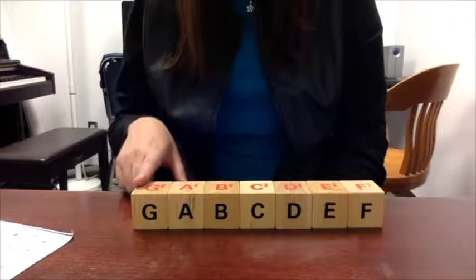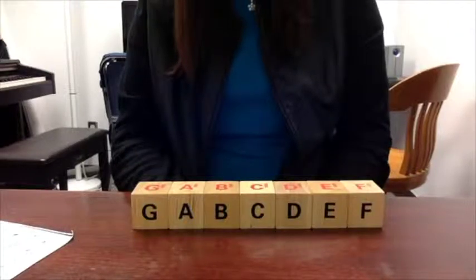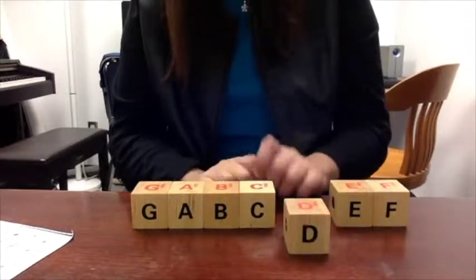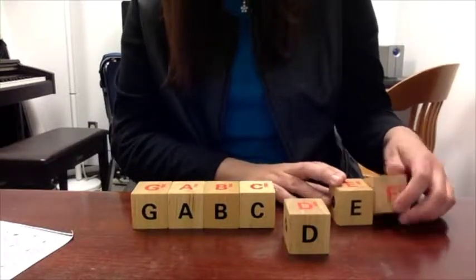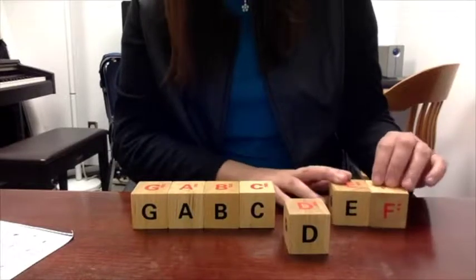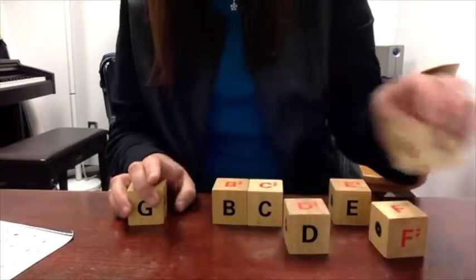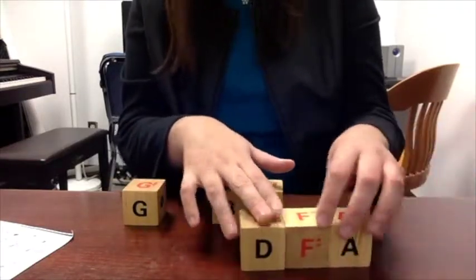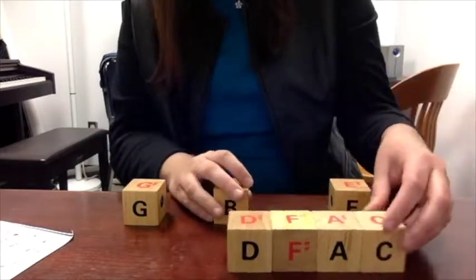So this is scale degree 1 on G. I forgot to have F sharp showing. Sorry about that. That's an important note in G major. And we also need the 7th up from D, which is C.